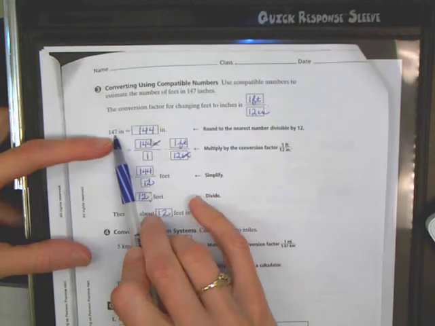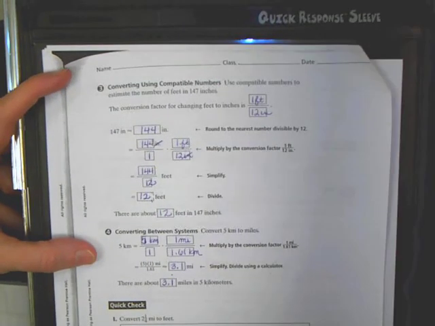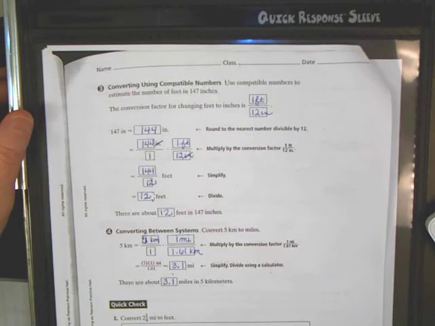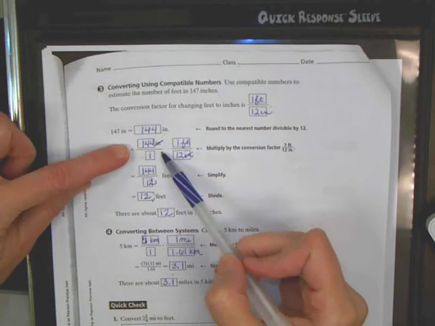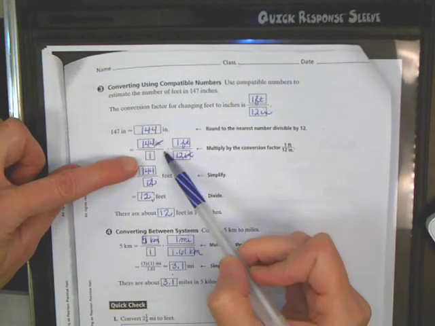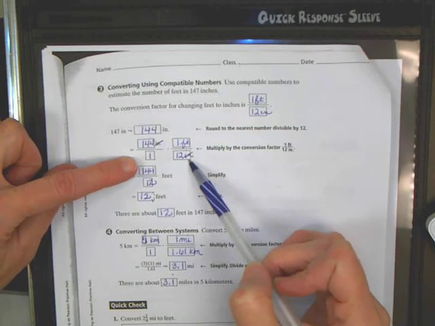I'm going to round 147 inches to the nearest number divisible by 12, which is 144 inches. So this is the number I'm going to use in the problem. 144 inches over 1 times my conversion factor of 1 foot to 12 inches.